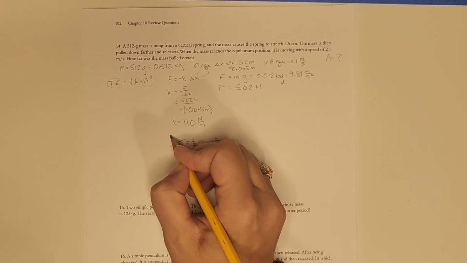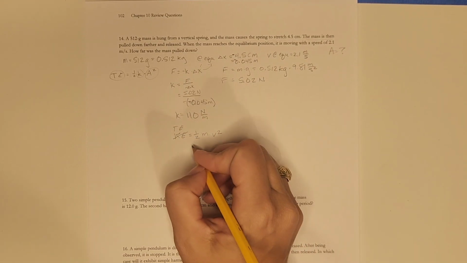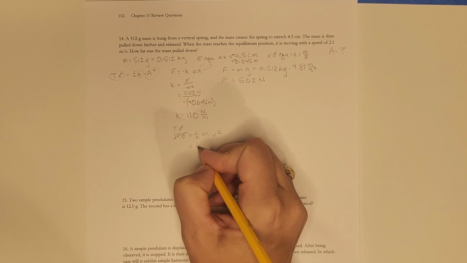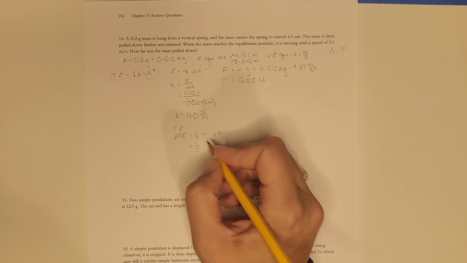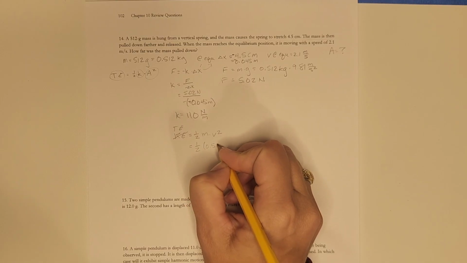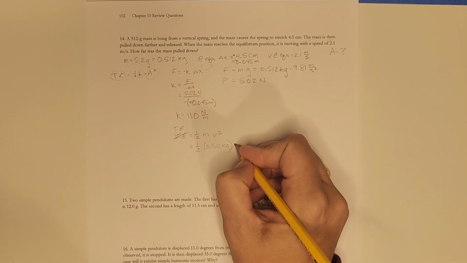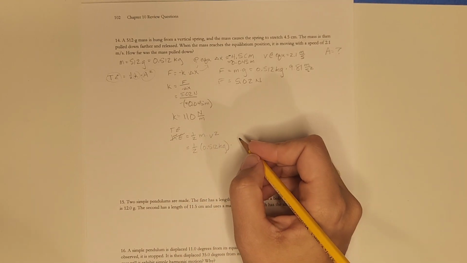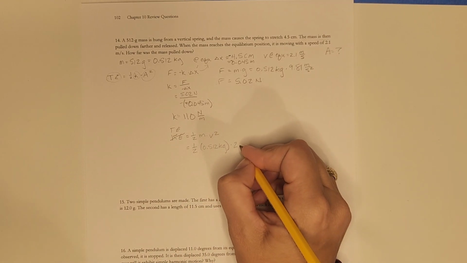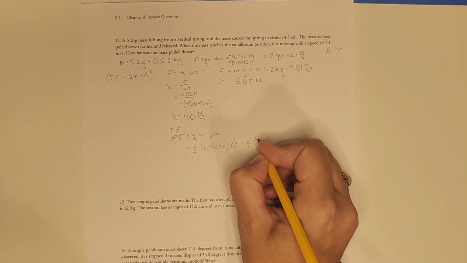So let's plug everything in: 1/2 of the mass, 0.512 kilograms, times our velocity, 2.1 meters per second, squared.